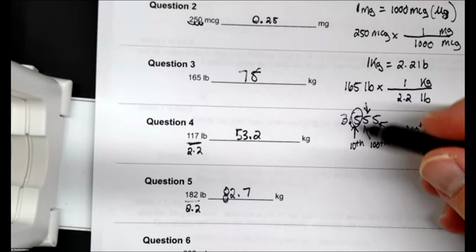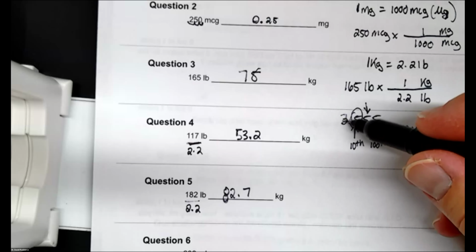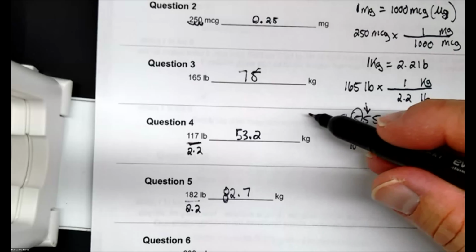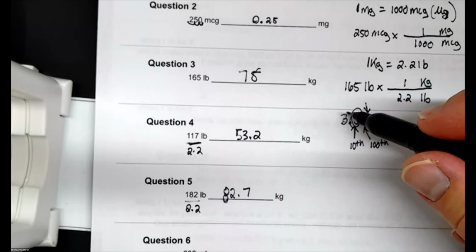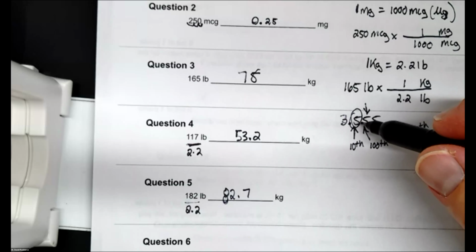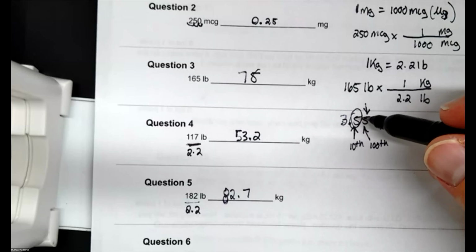So again, the tenths place is the first place after the decimal. I know it gets a little confusing because this is the ones place, and then you have the tens, hundreds, thousands. But remember, if I take 3 divided by 10, it becomes 0.3. That's where the term comes from. So there is no ones place because anything divided by 1 is itself, right? So just in case you were wondering about that.